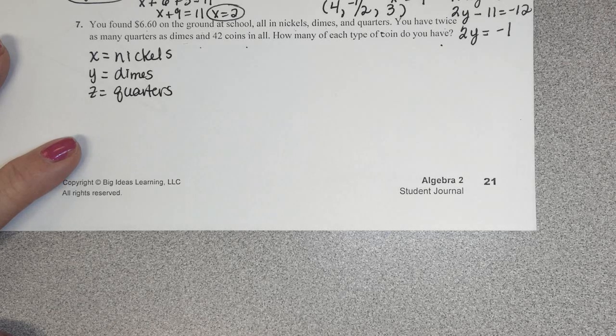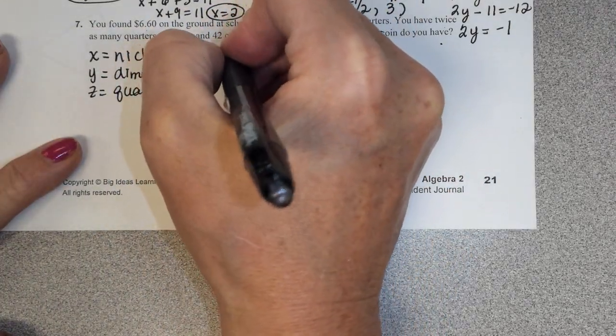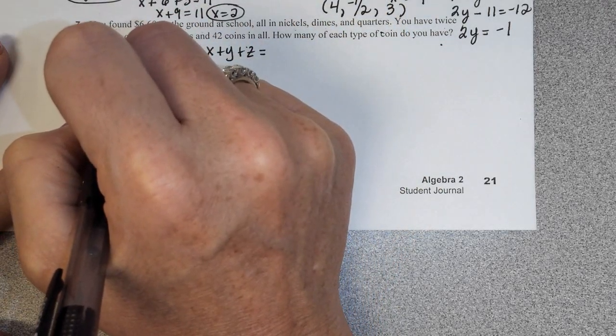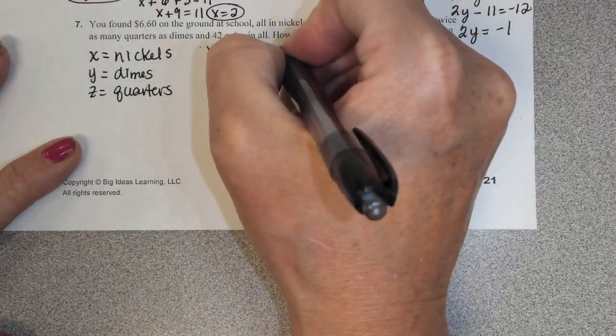What do you think? And if they're good. So x plus y plus z equals what? Okay, I don't agree with that though. X plus y plus z is actually going to equal something else. What's it going to be, Olivia? 42, right? You caught your mistake.